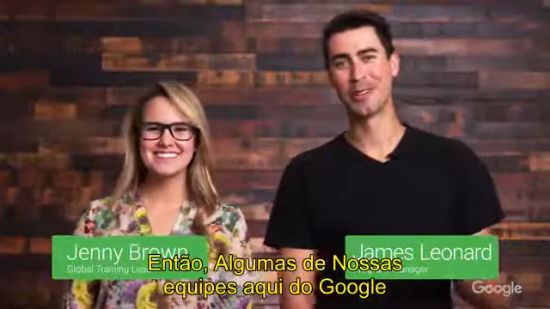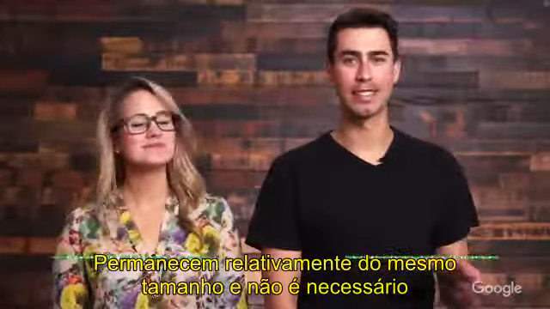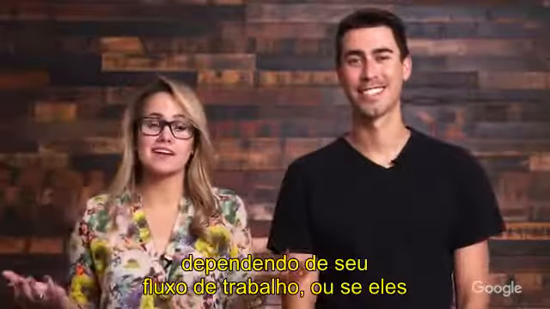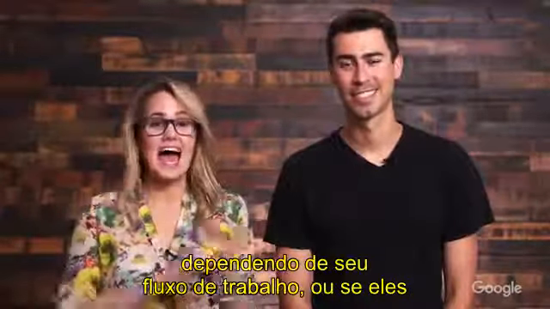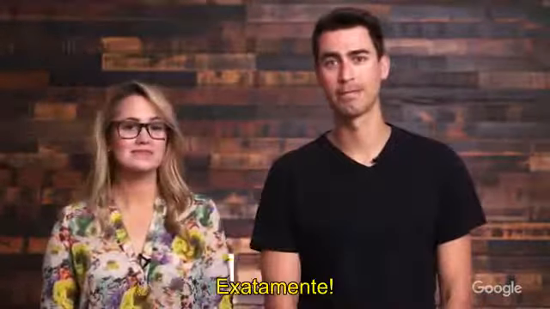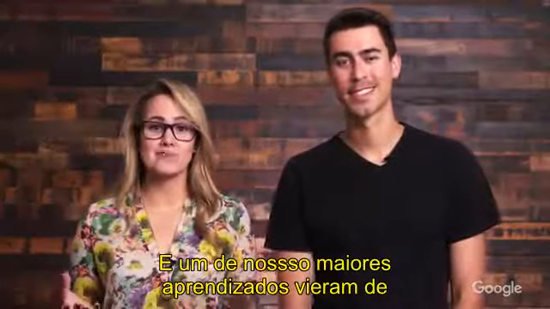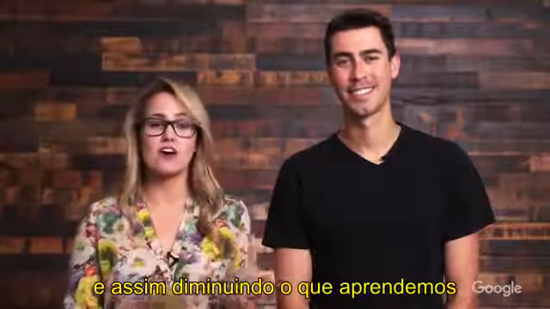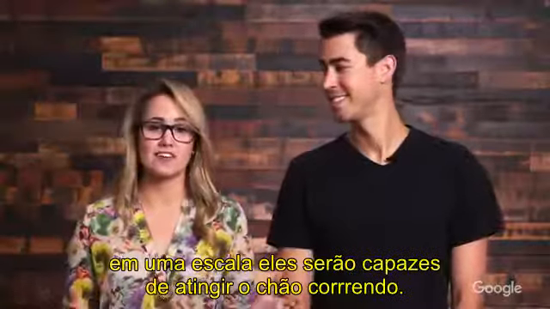So some of our teams here at Google stay relatively the same size and don't necessarily add a ton of people. But others grow and expand depending on their workflows if they add a new project or a new contract. Yeah, we just had to grow the size of our Google Apps for Work sales teams, actually. Exactly, and one of our main learnings from that was how to get a team onboarded and scaled quickly with apps, and then also decrease that learning curve so they could hit the ground running.